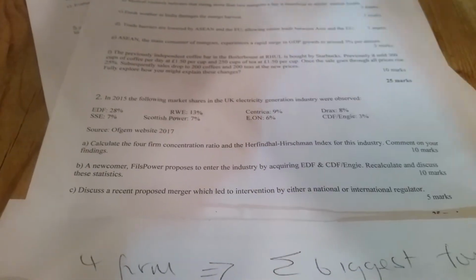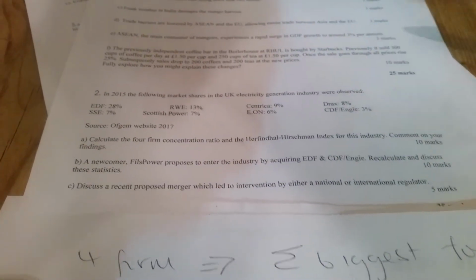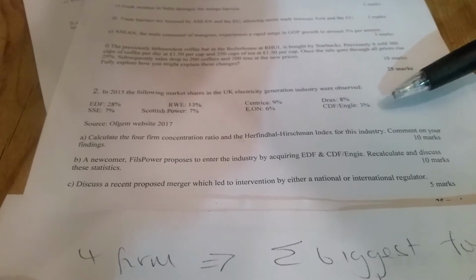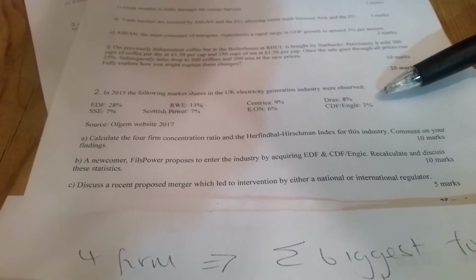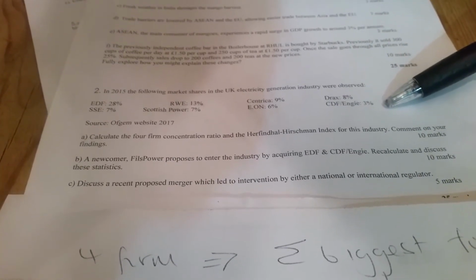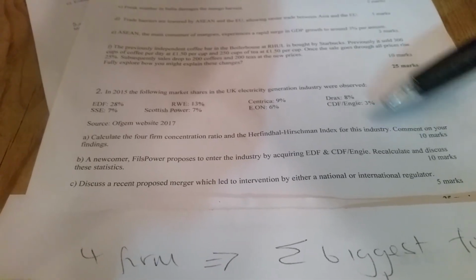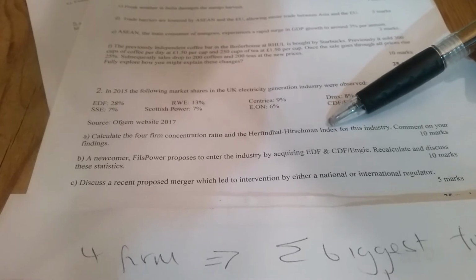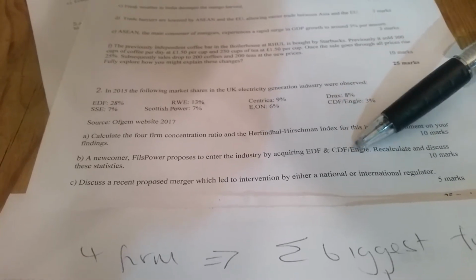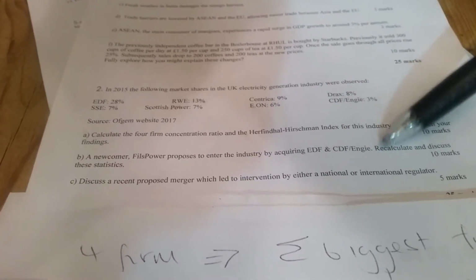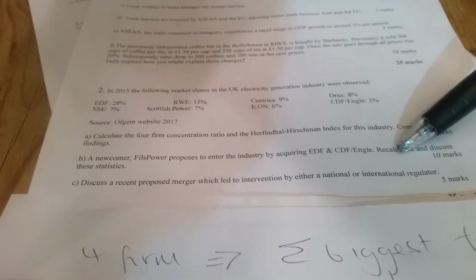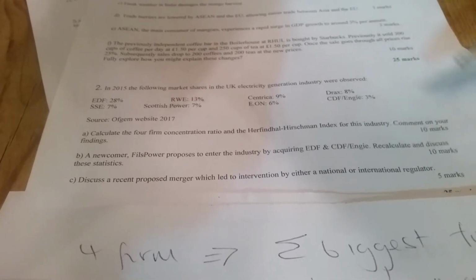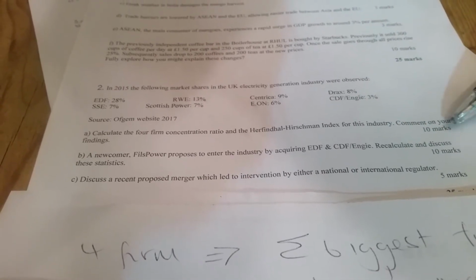So now we're going to look at the second exam question. So again, this is a 30-minute question. It's asking you to look at some numbers about market share. It's asking you to make a calculation of 4-firm concentration ratio, Herfindahl-Hirschman index. It's proposing a change in the division of market shares, asking you to recalculate. So both of those sections have got 10 marks.